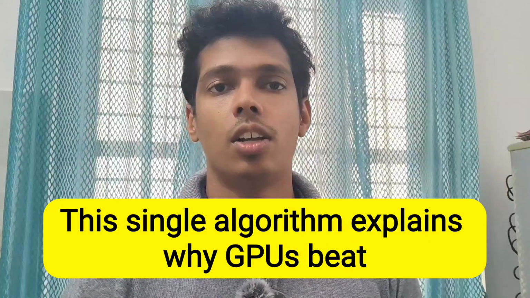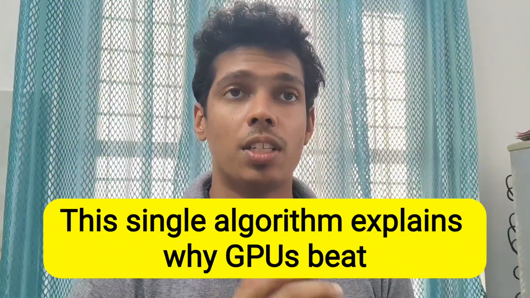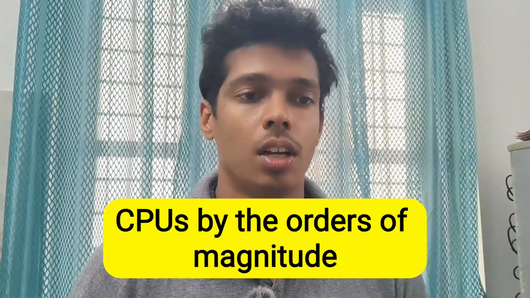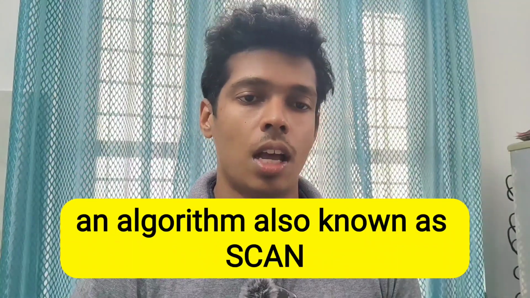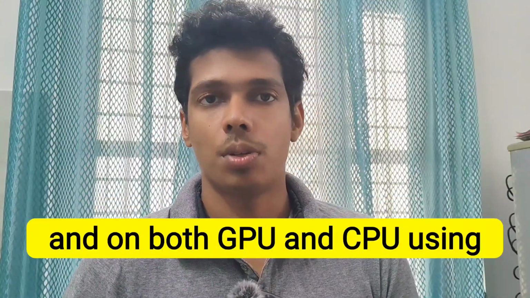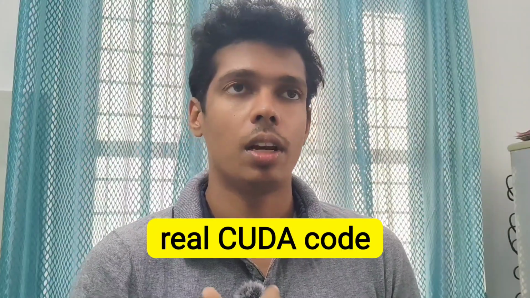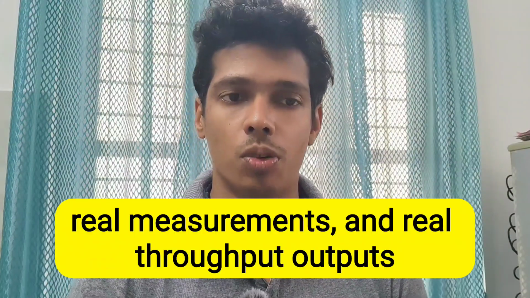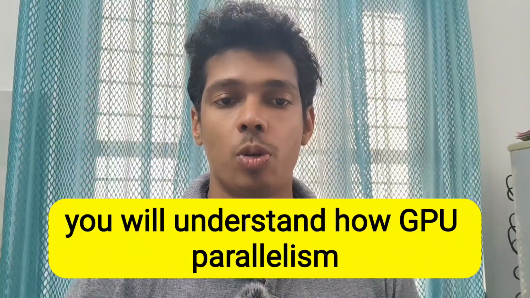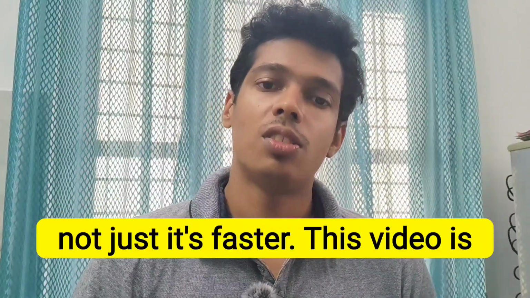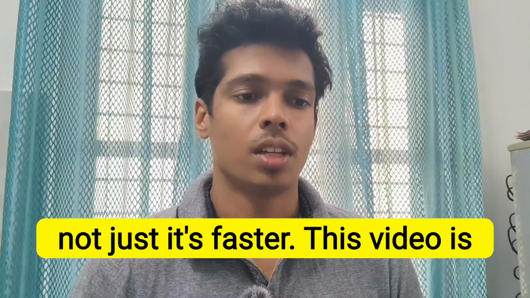This single algorithm explains why GPUs beat CPUs by orders of magnitude. Today, we will benchmark Prefix Sum, an algorithm also known as Scan, on both GPU and CPU using real CUDA code, real measurements, and real throughput outputs. By the end of this video, you will understand how GPU parallelism actually works, not just that it's faster.